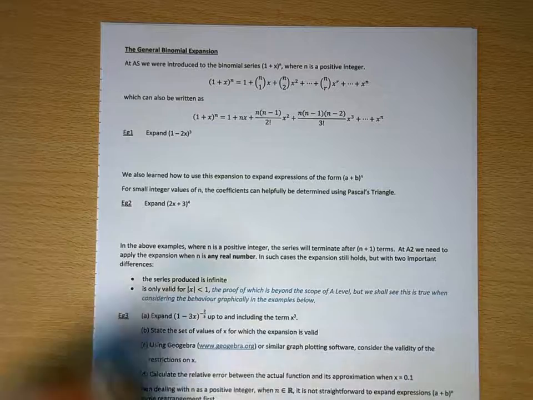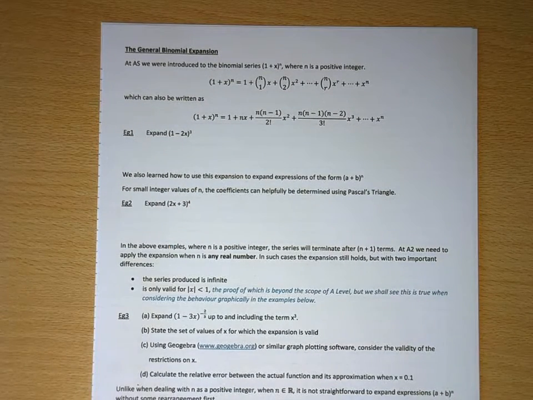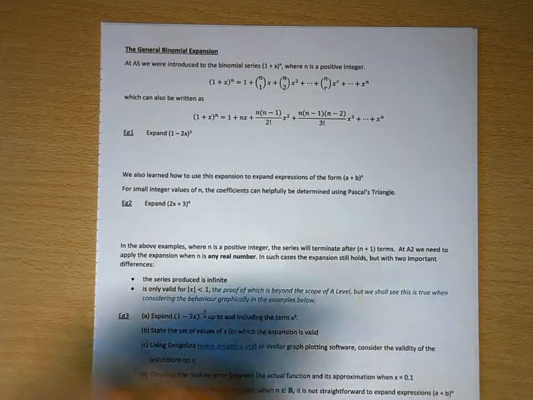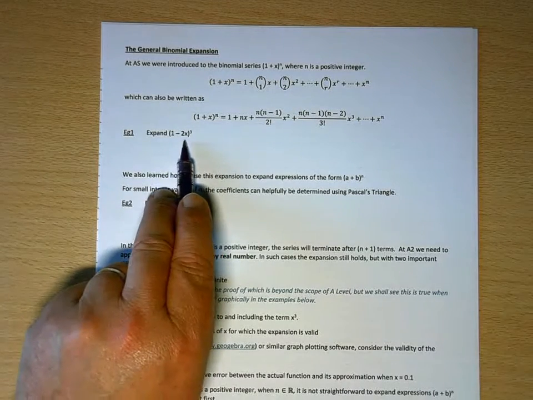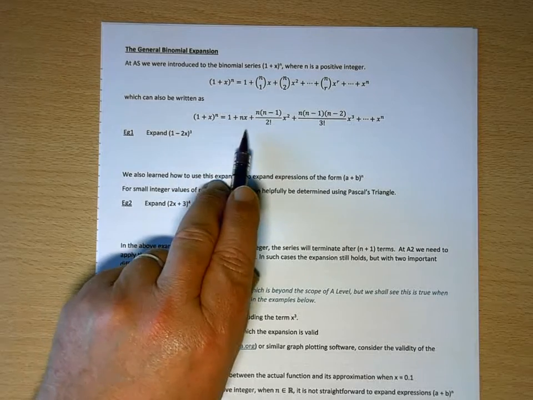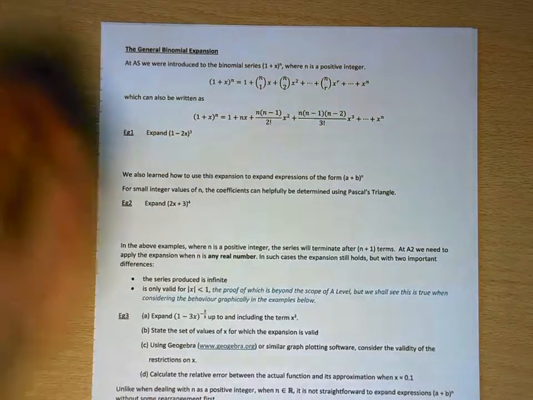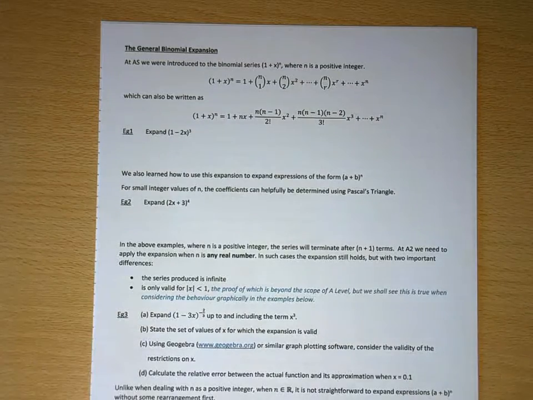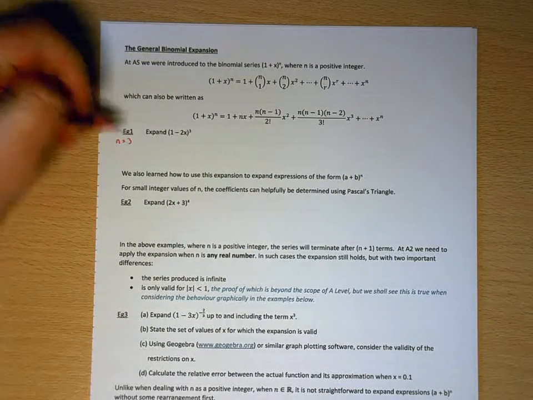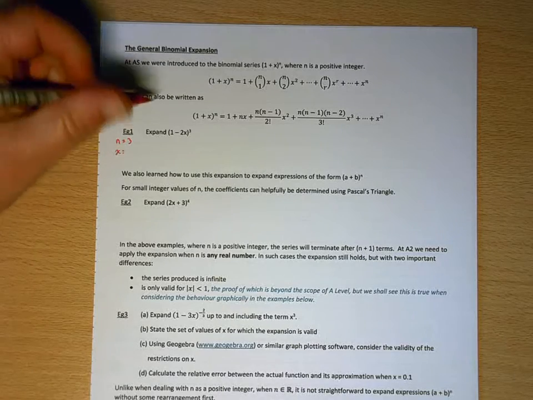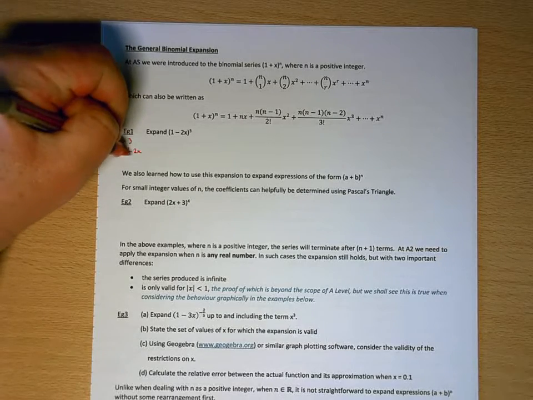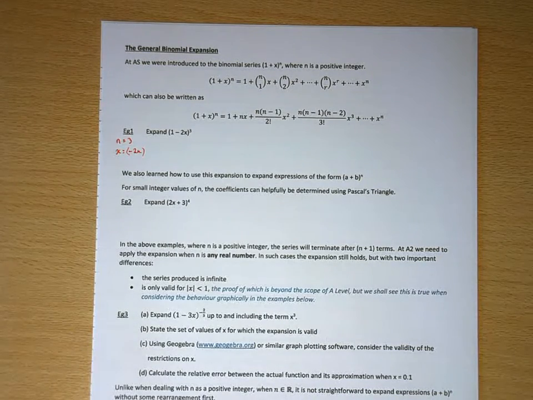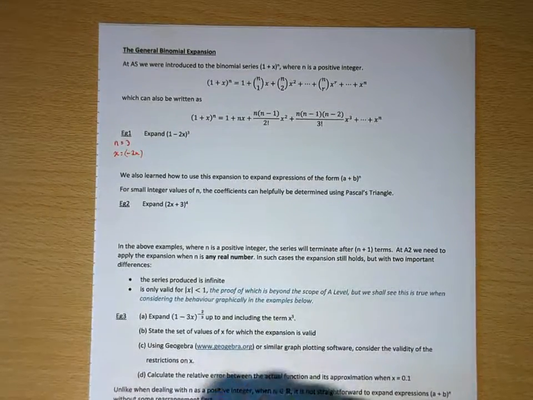So hopefully this first example here is one that will just refresh your memory from your work in AS. What you need to do is to compare the bracket that you've got with the standard expansion. So in this case, n is going to be 3, and the x term has to be all of that, so minus 2x. And then all we need to do is to substitute that into that expansion.